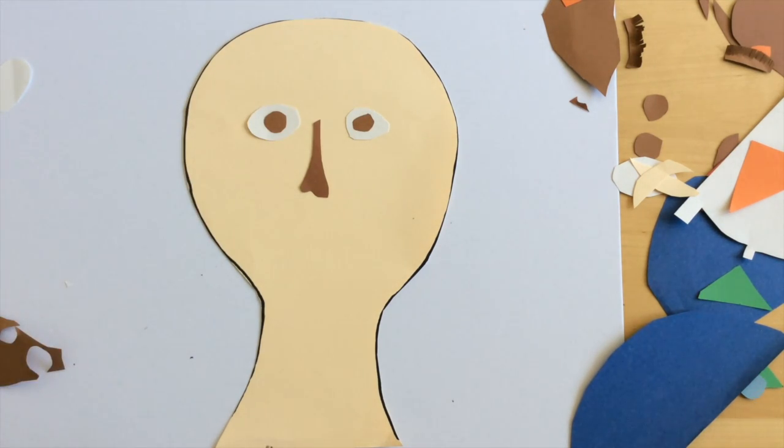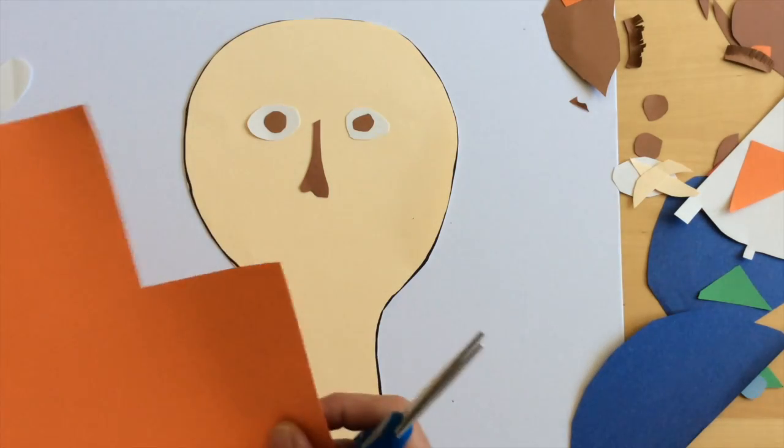So I'm going to take another piece of construction paper and make my lips. I'm going to do some orange lips.